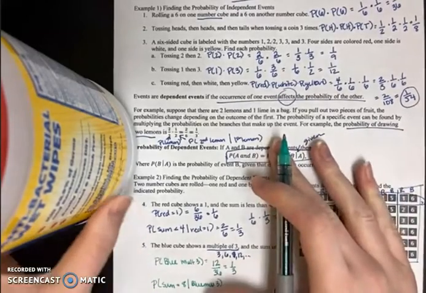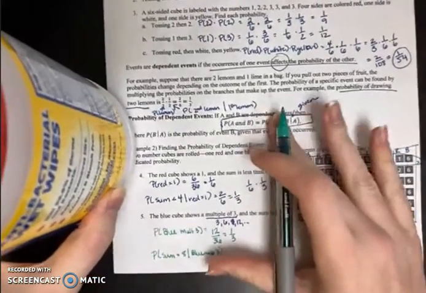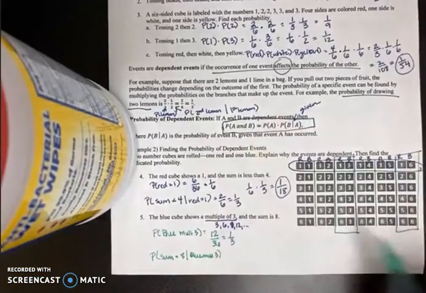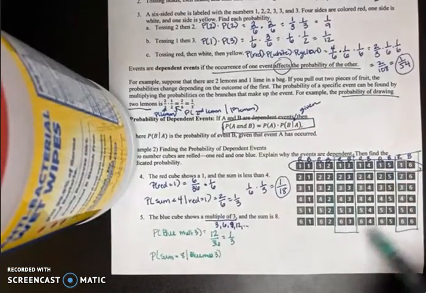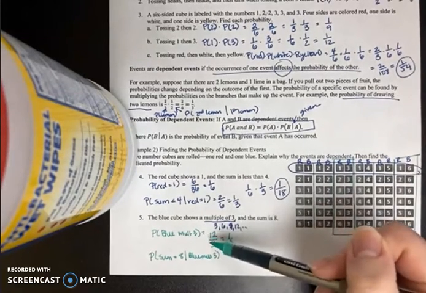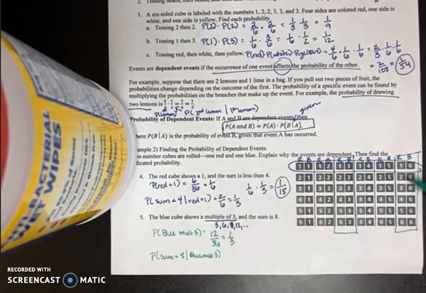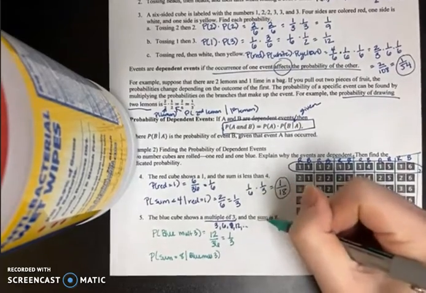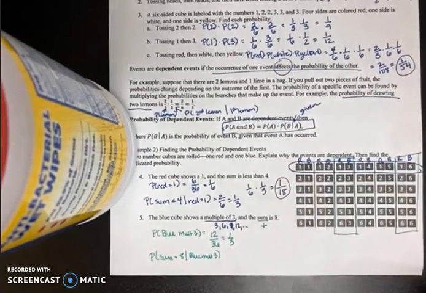Well, now when we're doing the second probability, remember, we're not looking at all of the possible outcomes. We're only looking at what we've selected as favorable outcomes from the first event. So I'm only looking at these 12. Now out of these 12, I would like the sum to be 8. And sum means that it adds to be 8.